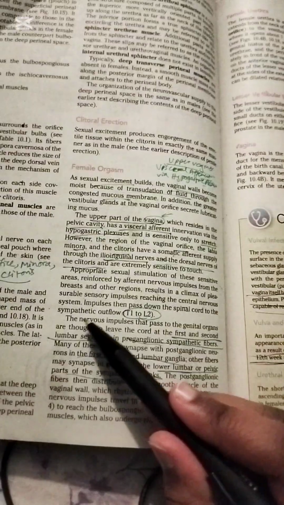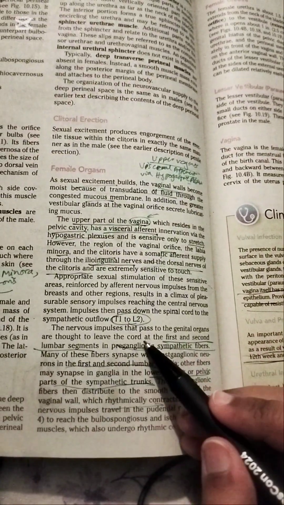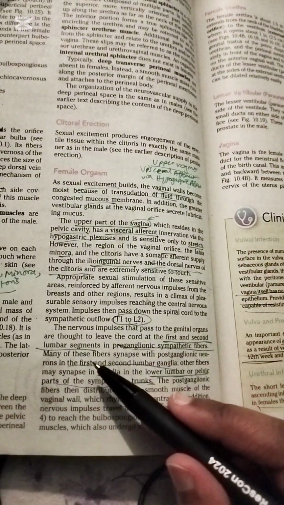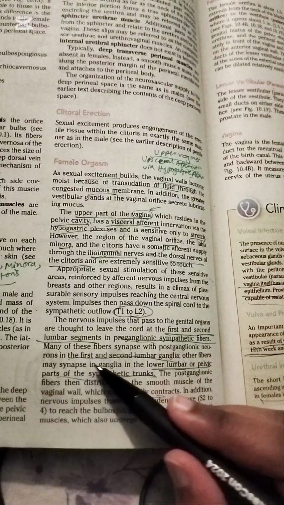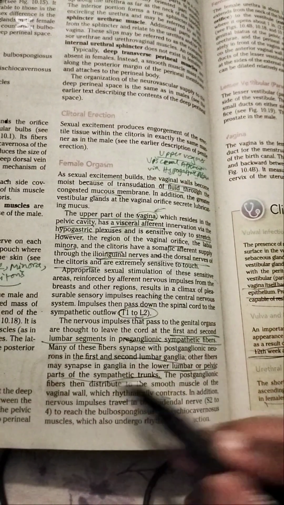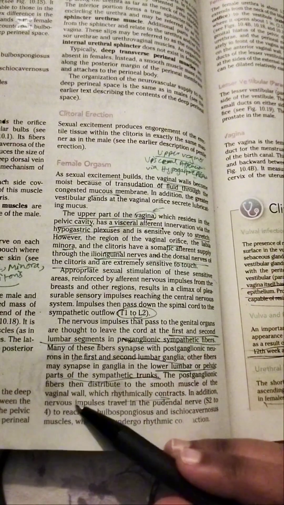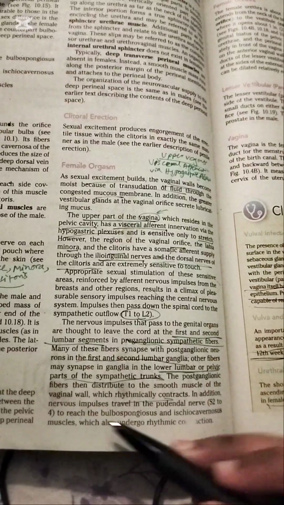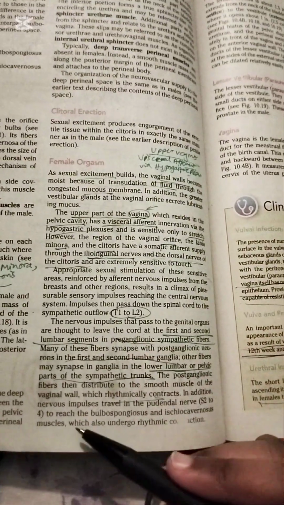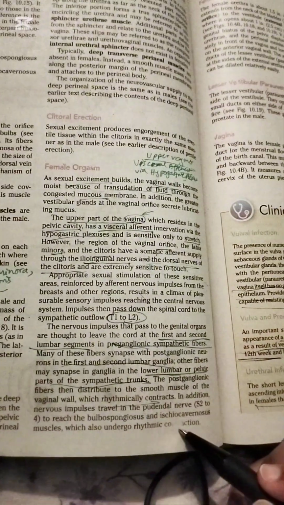Impulses will pass down the spinal cord to the sympathetic outflow, T1 to L2. Nervous impulses that pass to the genital organs are thought to leave the spinal cord at L1 and L2 in preganglionic sympathetic fibers, and many of these will synapse with the postganglionic neurons in the L1 and L2 ganglia. Others will synapse in the ganglia in the lower lumbar or pelvic parts of the sympathetic trunks. The postganglionic fibers will distribute to the smooth muscles of the vaginal wall, which rhythmically contracts. In addition, nervous impulses will travel in the pudendal nerves S2, S3, S4, which will also reach the bulbospongiosus and ischiocavernosus muscles, which undergo rhythmic contraction as well.